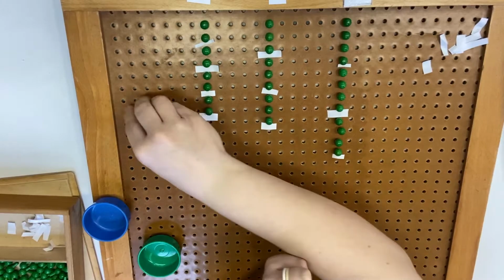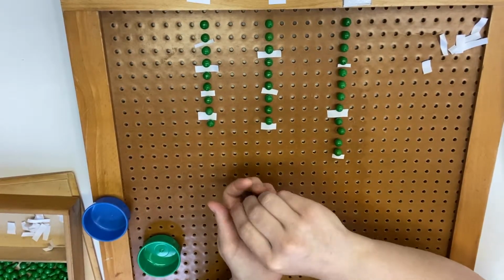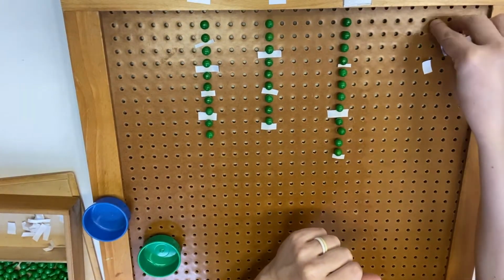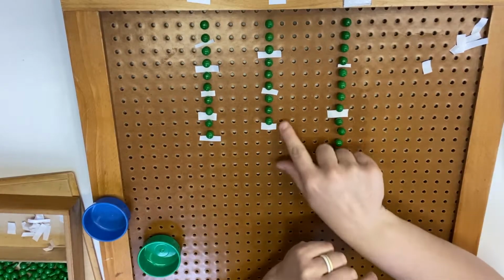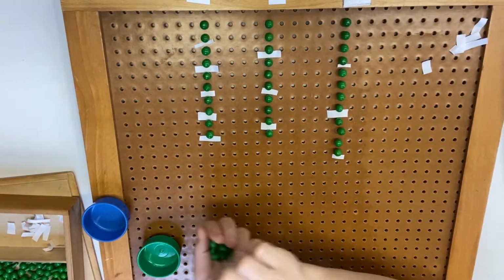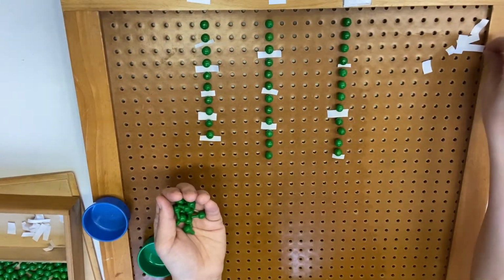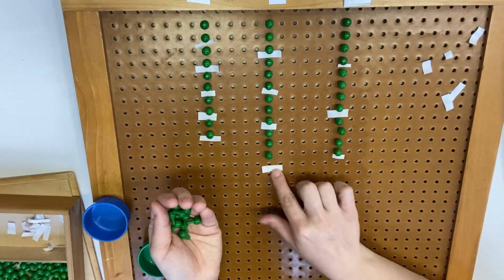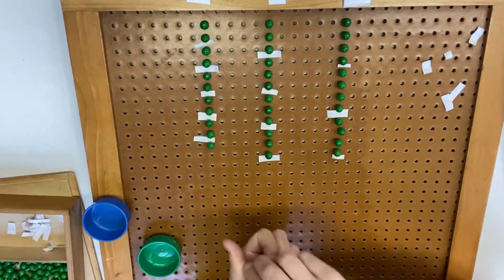Now 2 is our shortest. Now 3 is our shortest. And 2 is our shortest.